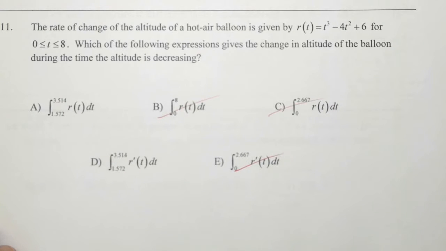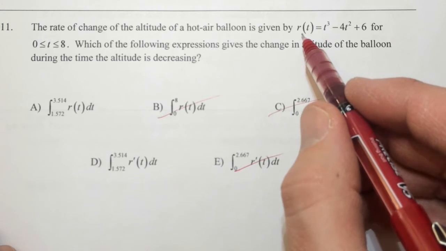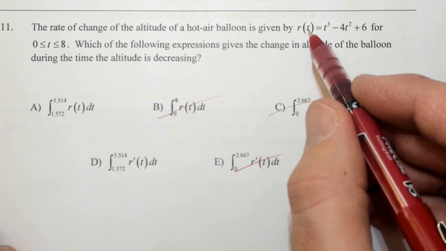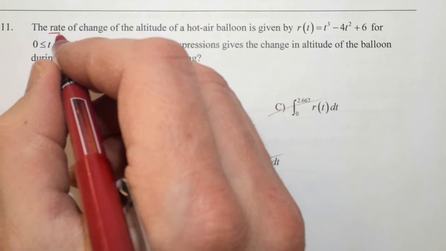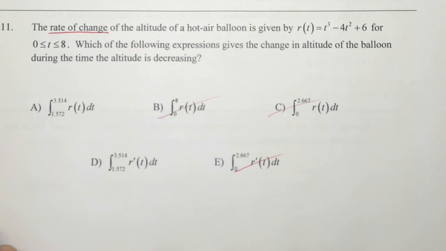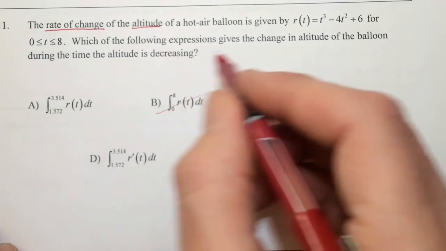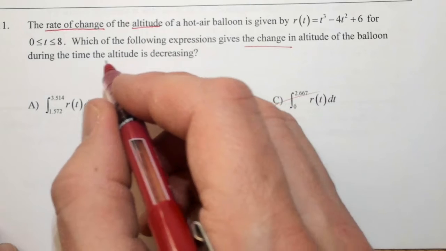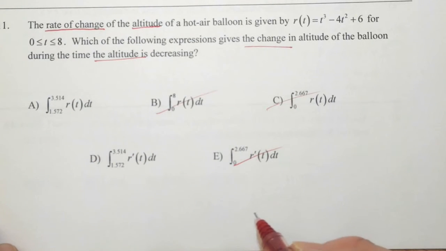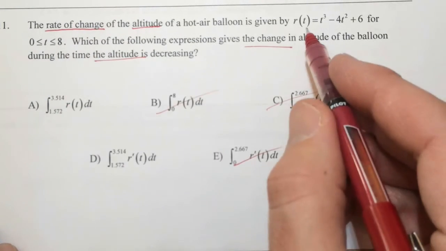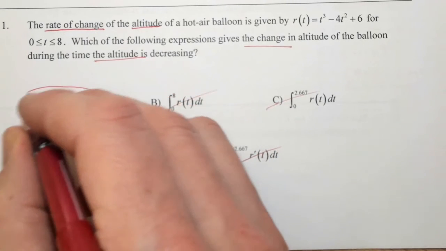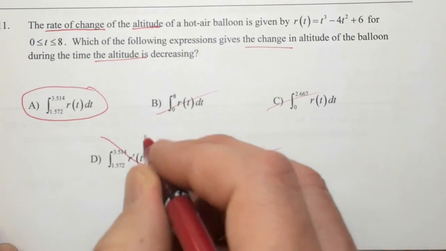Right? So now the question is, should it be r prime or should it be r? Well, r is not stated as a derivative, but we realize it's a derivative because we're told it's a rate of change. What is it the rate of change of? The altitude. So we're interested in the total change. We want the total change in the altitude, which means we want the integral of the rate of change. And r is the rate of change, which means we want the integral of r, not r prime.